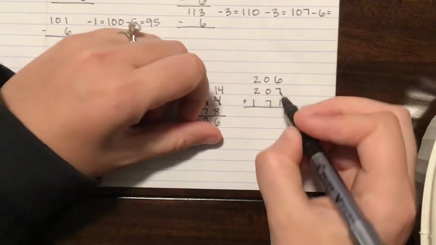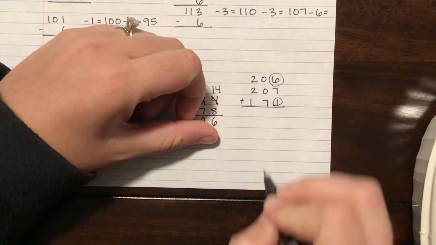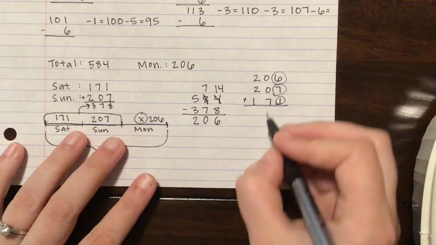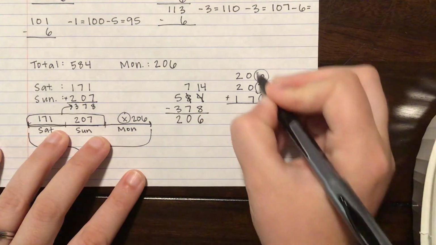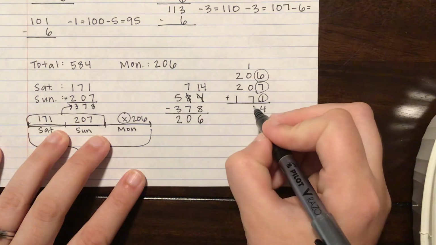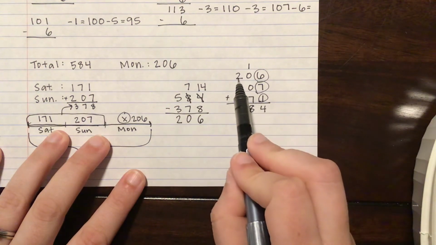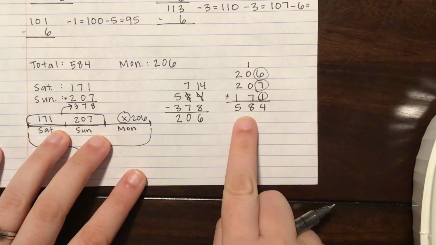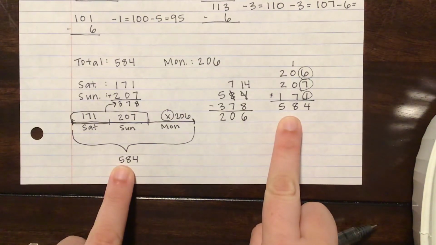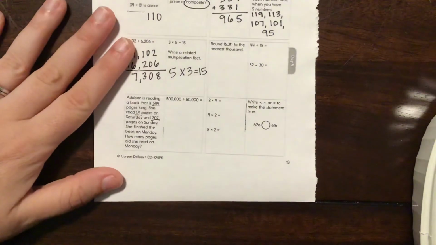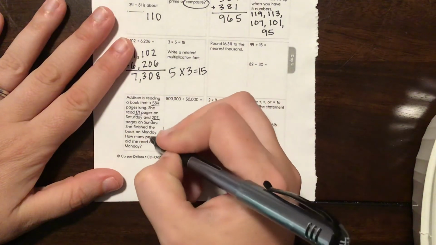If I combine the 6 and the 1, that creates 7, and then another 7 doubles that, which makes 14. 1 plus 7 equals 8. 2 plus 2 is 4, and 1 more equals 5. 584. So to answer the question, the missing amount, or the part that was read on Monday, would be 206 pages.